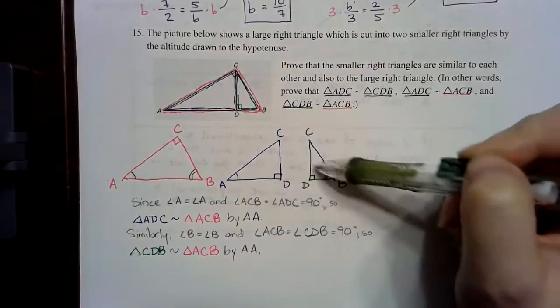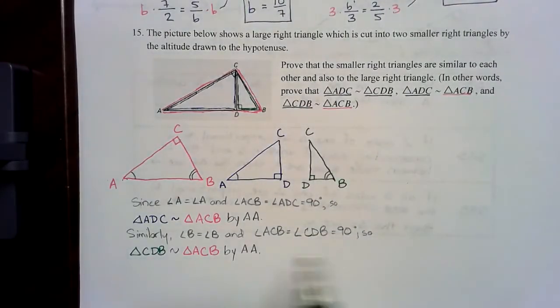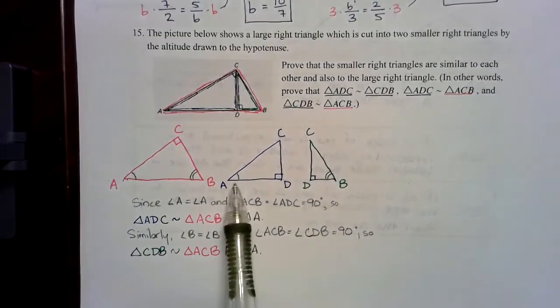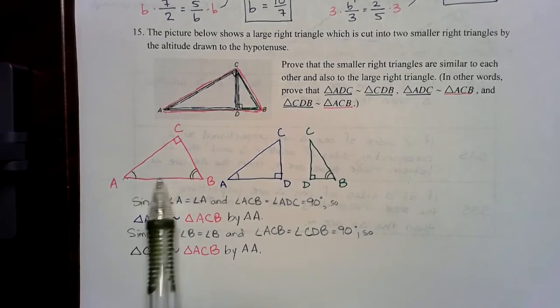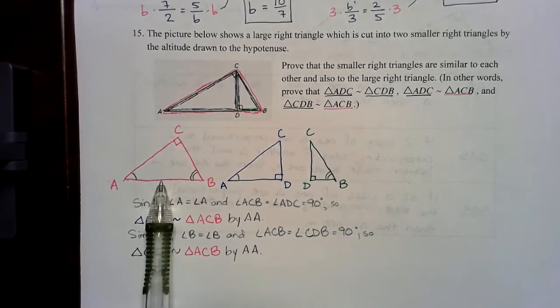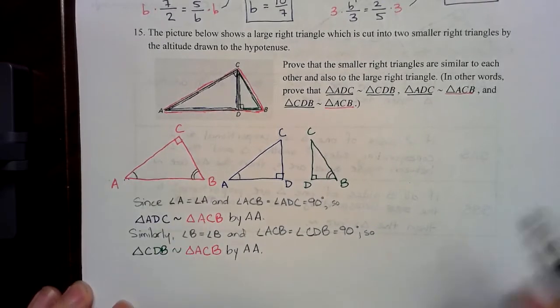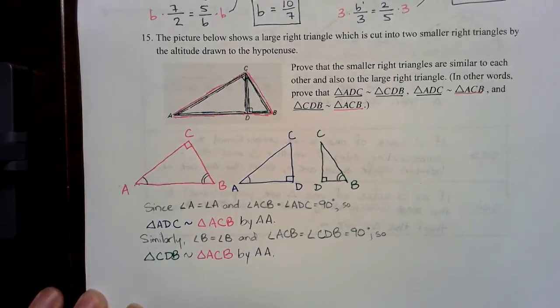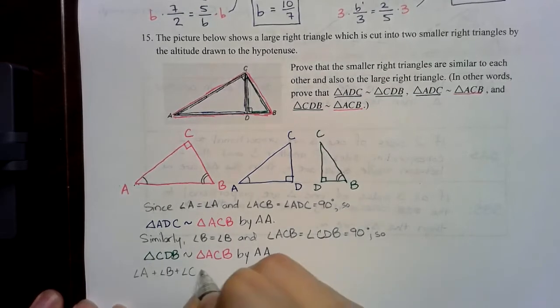What about these two triangles? I want to look at these angles here because I need to have, this angle's not the same as that angle. I need a pair of angles. Well, let's look at this triangle. Angle A plus angle B plus angle C is 180.